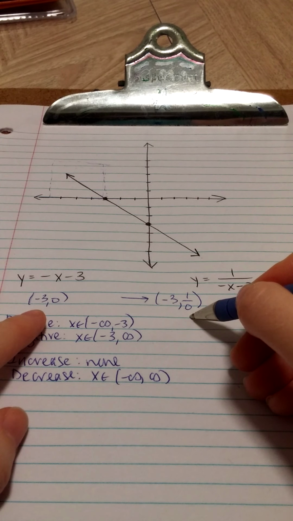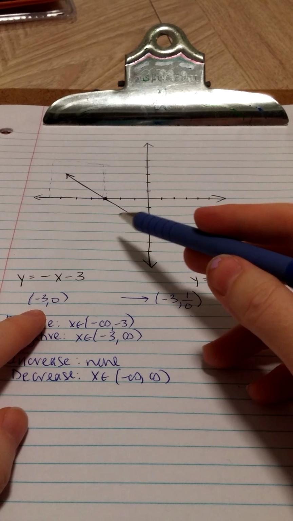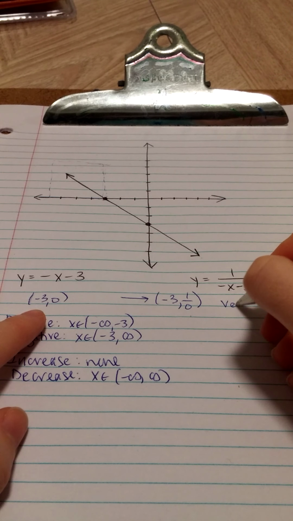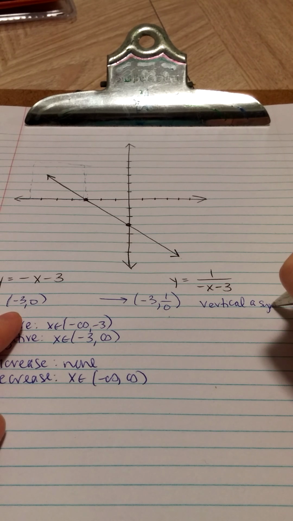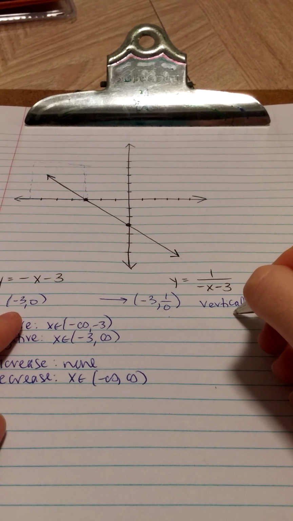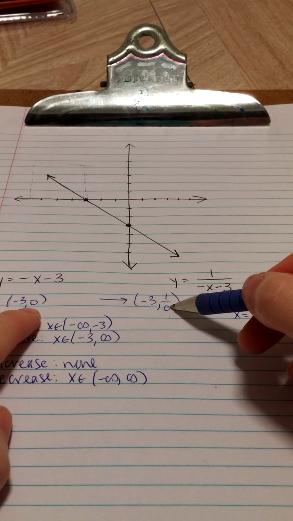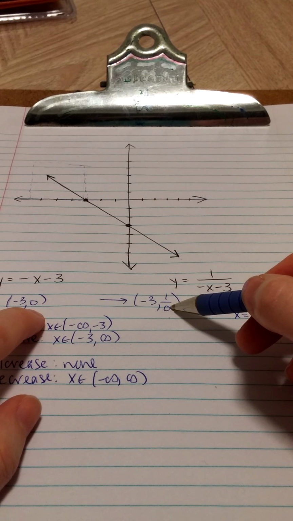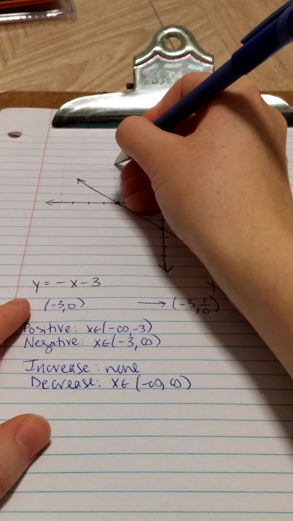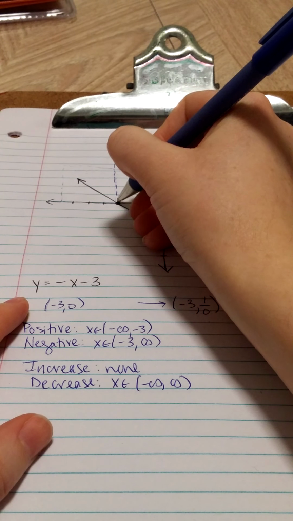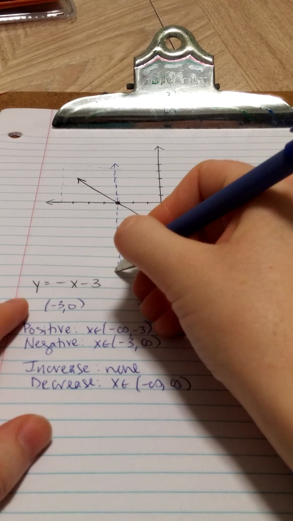Now that's something that we can't graph. So what does this mean? This means that at the point when x equals -3, this instead turns into a vertical asymptote. And the equation of the vertical asymptote is x equals -3 because our y value becomes undefined. We've flipped it, we've made it a reciprocal, and now it doesn't exist anymore. So that means on the graph, I'm going to draw a vertical dashed line right through -3, and I'm going to label that so I know what that is.